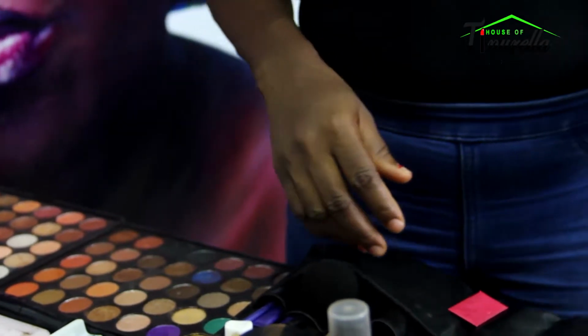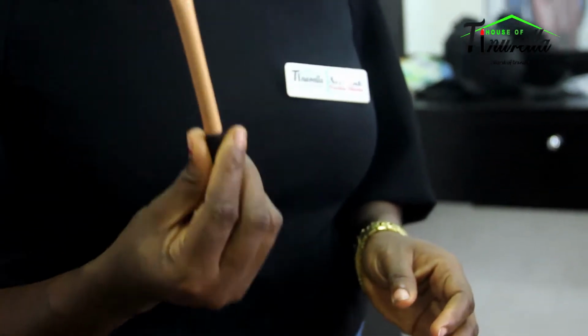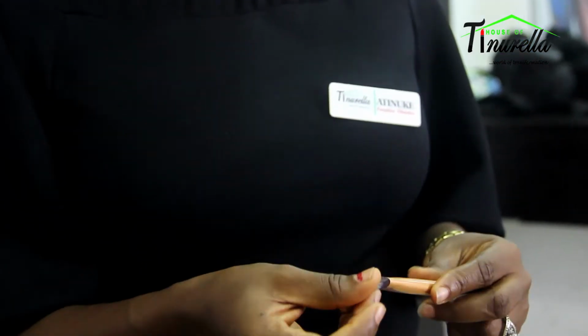So let's go to the face. For the face, if you are applying your face primer, you can use a very flat brush like this to apply your face primer. This brush is very good because it doesn't take so much product and it applies effortlessly.